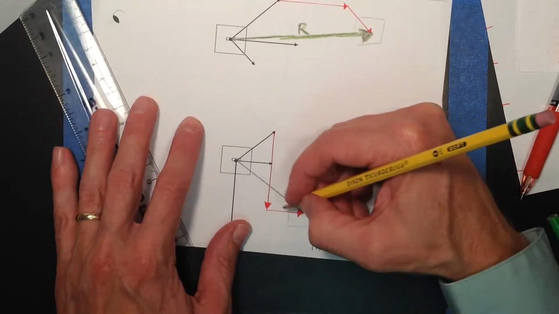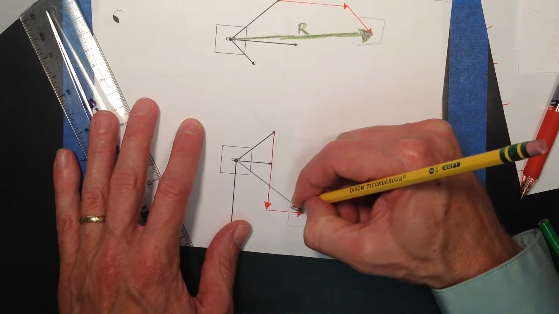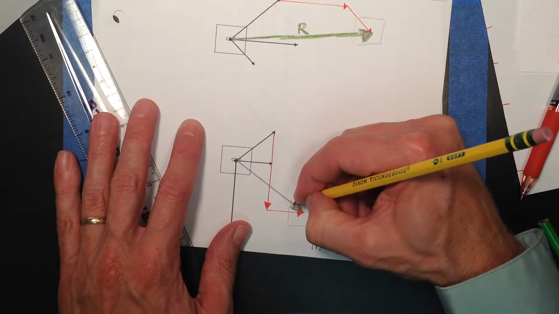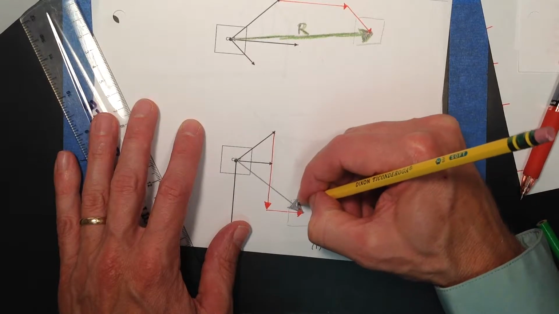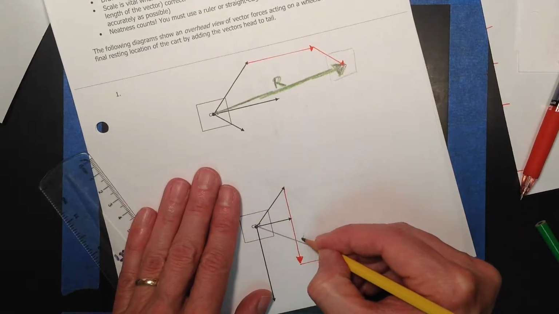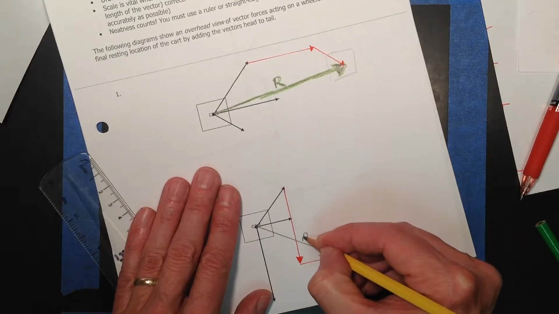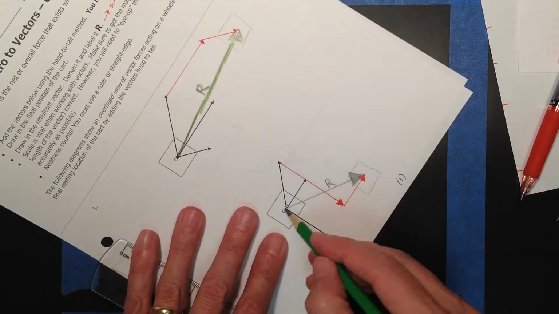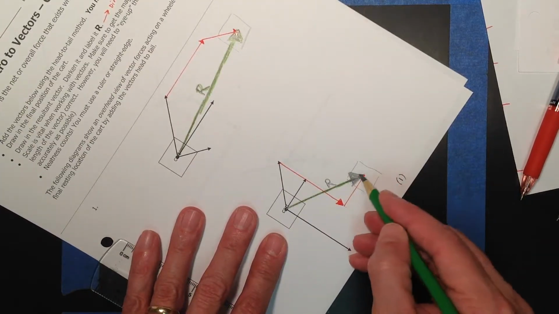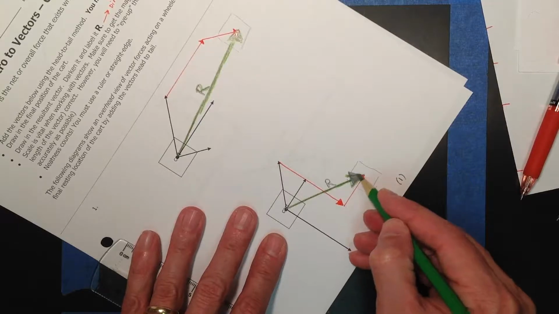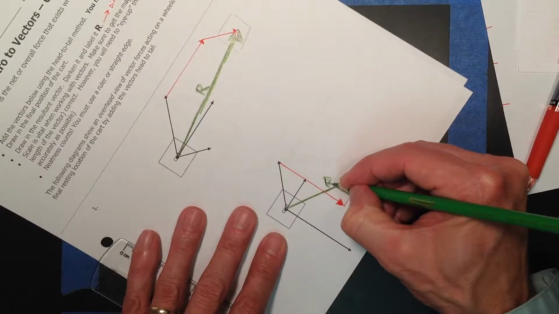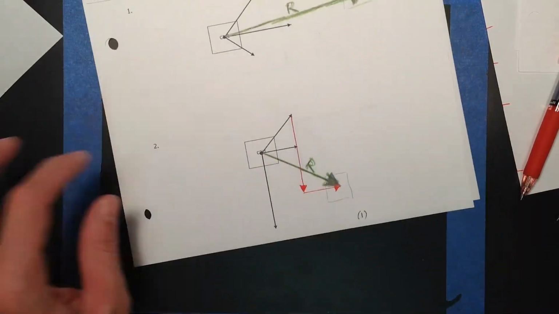Draw a big arrow head on it showing the direction of the force. Okay, label it R. And again, I'm going to color it over in color, and label it R. Okay?